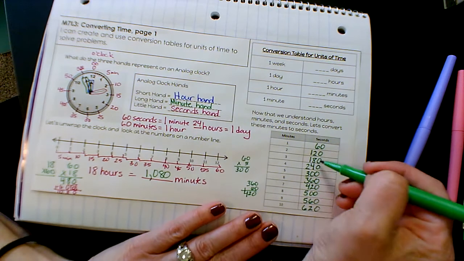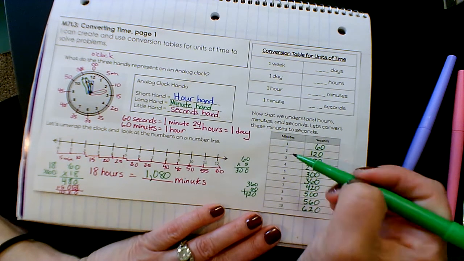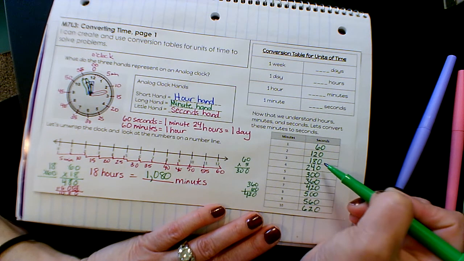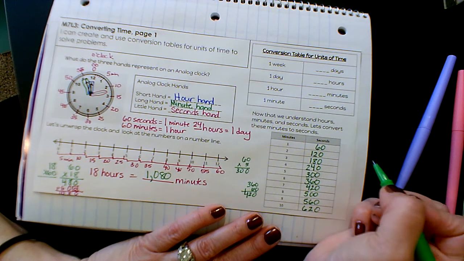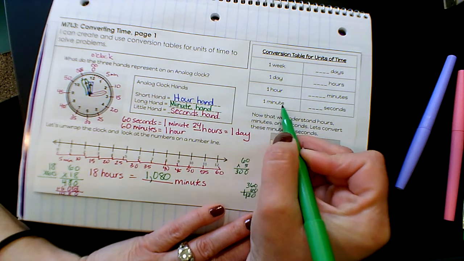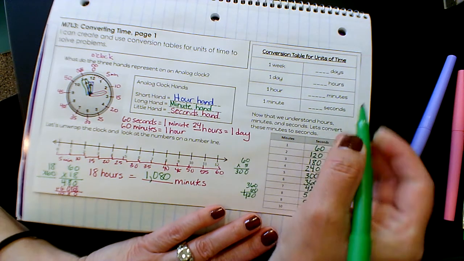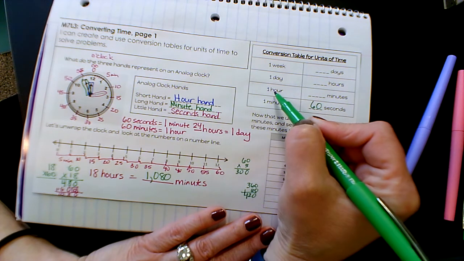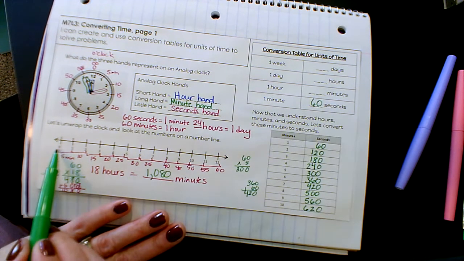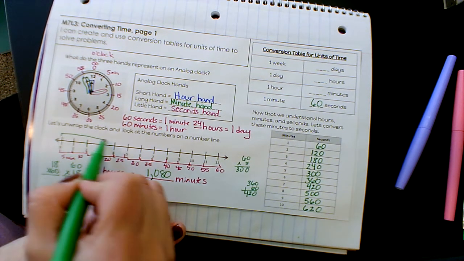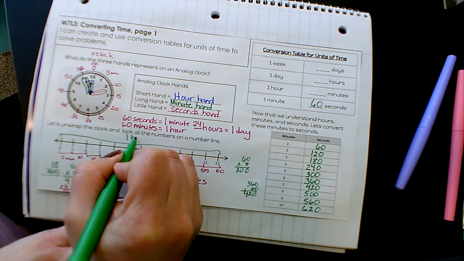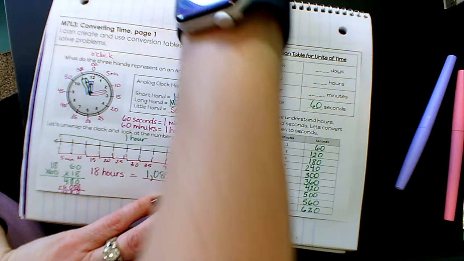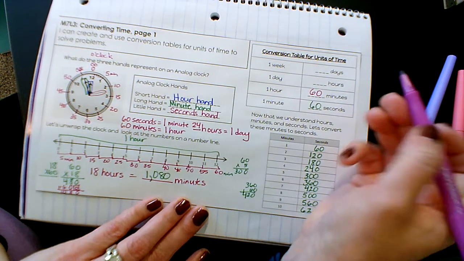So on this conversion chart, all I had to do was add up by 60, because these all went up by just 1. For every minute, that's an extra 60 seconds. So let's come over here. We know that 1 minute is the same as 60 seconds. Well, how many minutes did we decide are in 1 hour? Remember, here's 1 whole hour. This one whole was 1 hour, which is the same as 60 minutes, right?